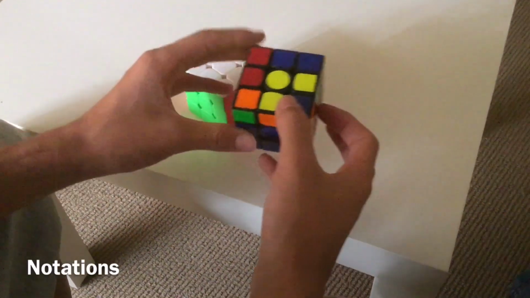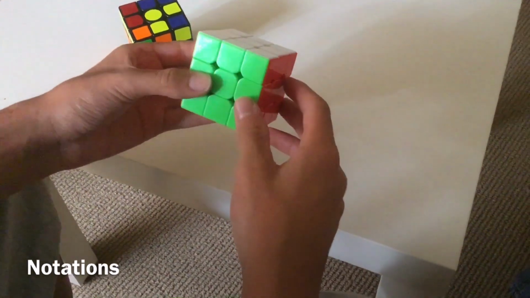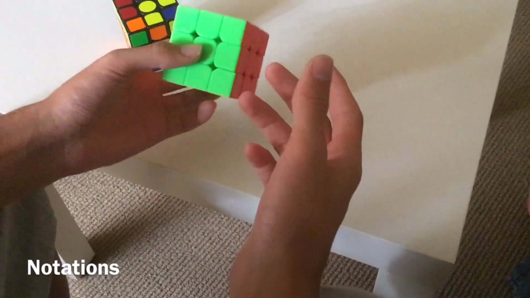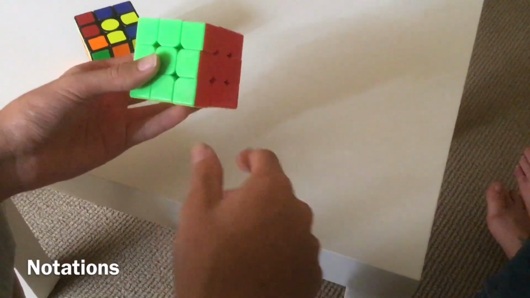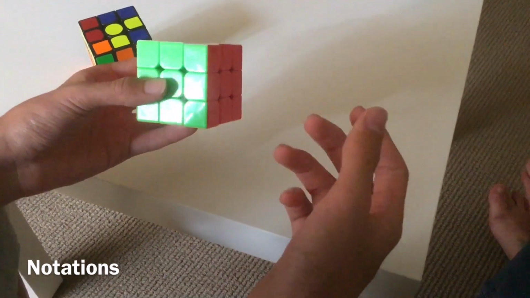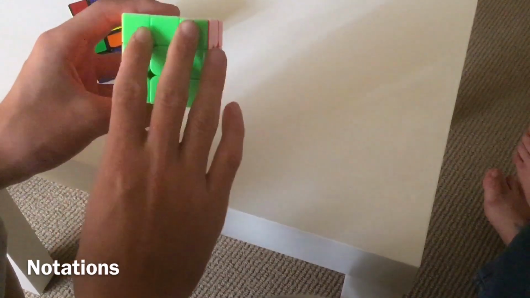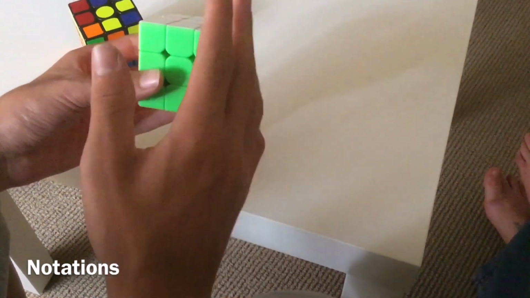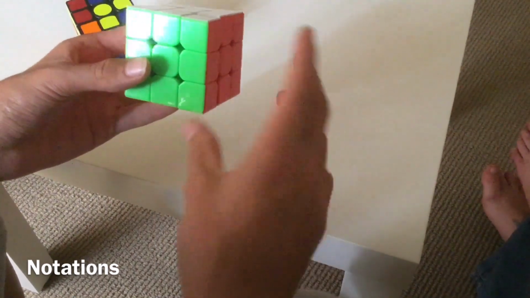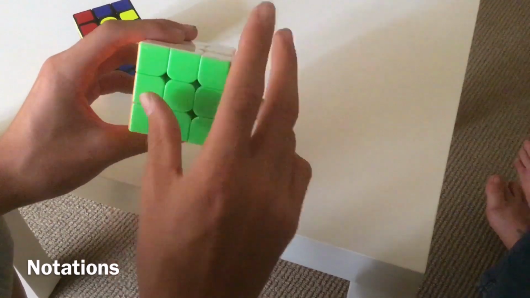So I need to teach you guys something. We're going to learn notations. These are used for your algorithms. There are more, but we'll only use 6. Front stands for F, and if it has an apostrophe next to it, it will be called F prime. If it doesn't, it's just F. When it doesn't have an apostrophe, it means you turn it clockwise.